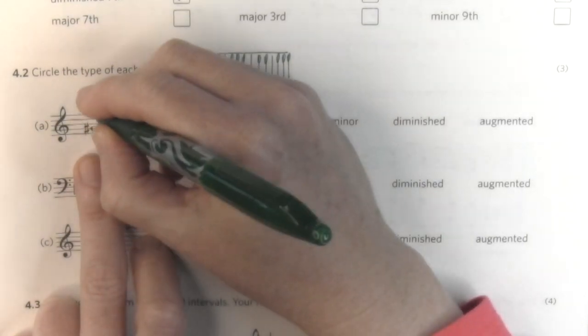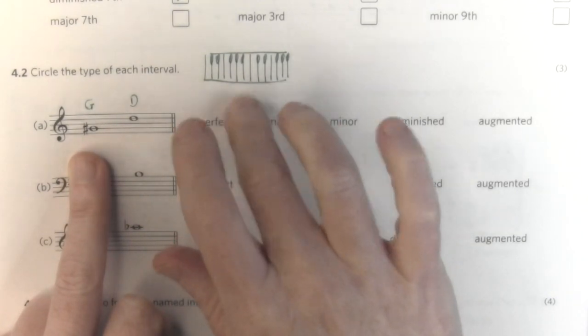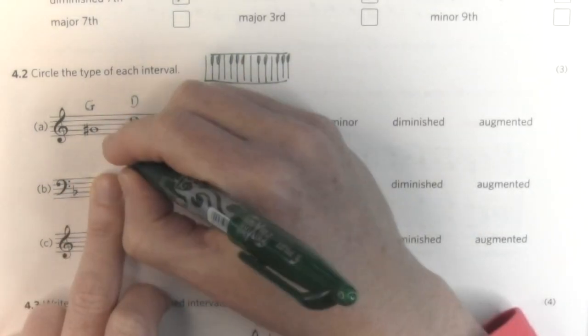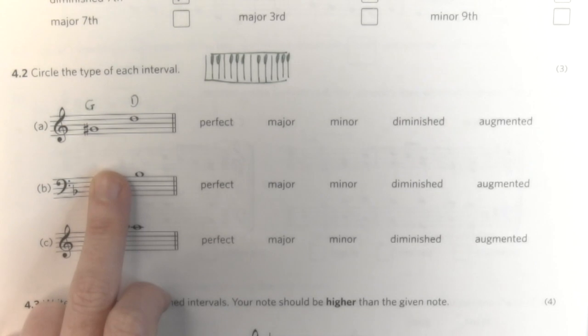First, the names of the notes, so sharp and re. It is a 5th, so la, si, do, re. Okay, it is a 5th. A 5th is 3 tones and a half.